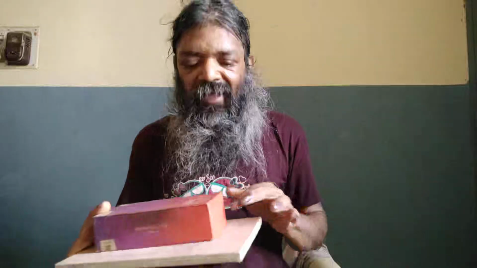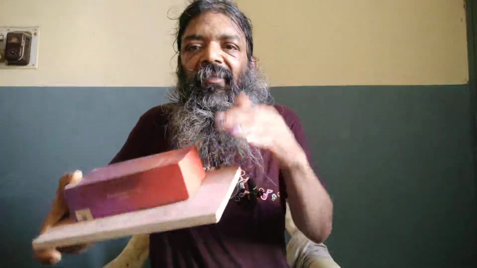In that sense, the bottom left corner is minus x by 2, minus y by 2, and the other side is x by 2, y by 2. If I talk in width and length, then minus w by 2, minus l by 2 to w by 2, l by 2.